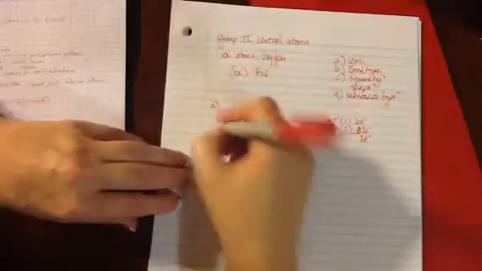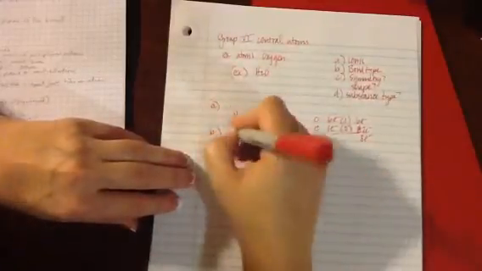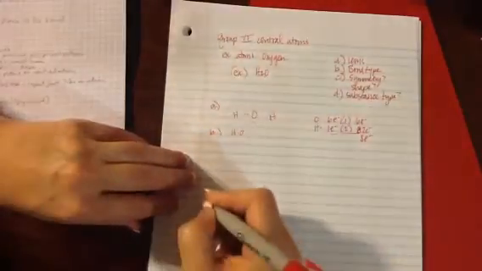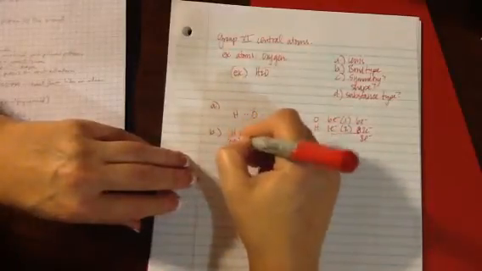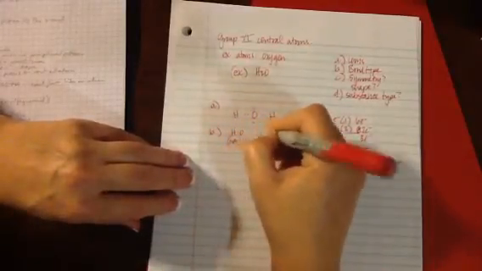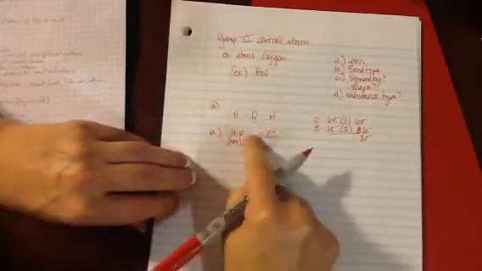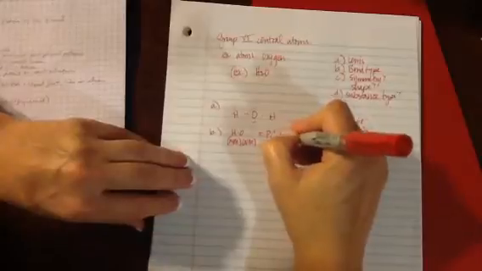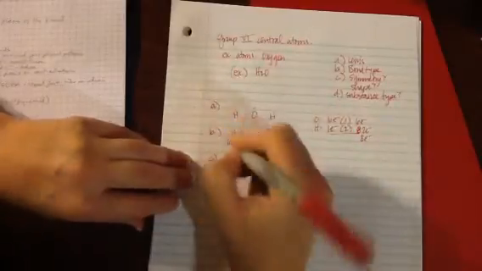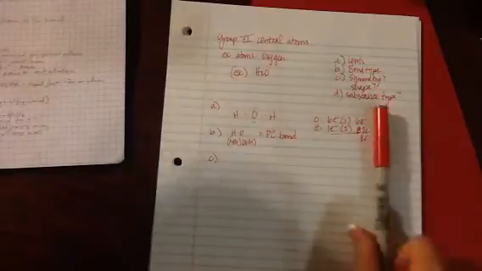Now I need to know something about the bond types. The bonds present in this are hydrogen-oxygen bonds. These are a nonmetal bonded to a nonmetal, which means this is a polar covalent bond. Two different nonmetals bonded together make a polar covalent bond. And let's look more at this concept of symmetry. What's actually happening here with our symmetry?